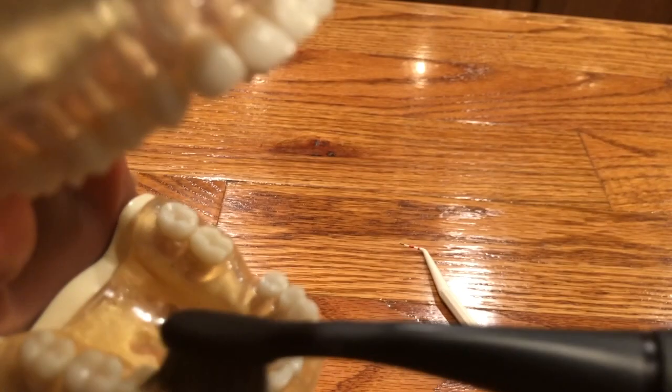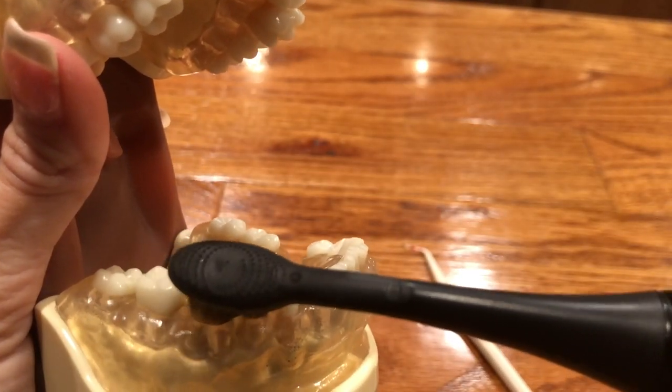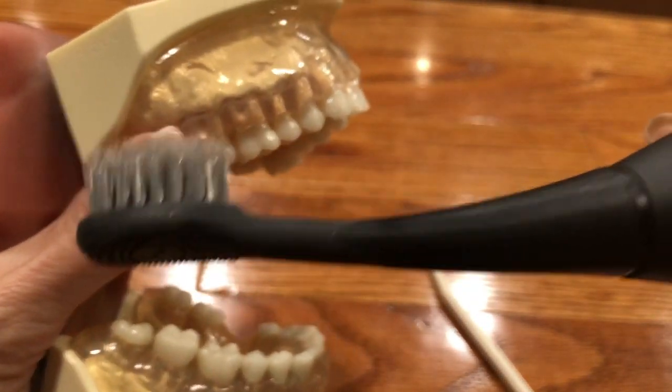So you want to make sure that you're not just brushing this fast, because you can see you're not giving the toothbrush time to get down below the gum line there. So you want to take your time and let it go around. So depending on how many teeth you have and the disease in your mouth, you can see it shuts off after 2 minutes.